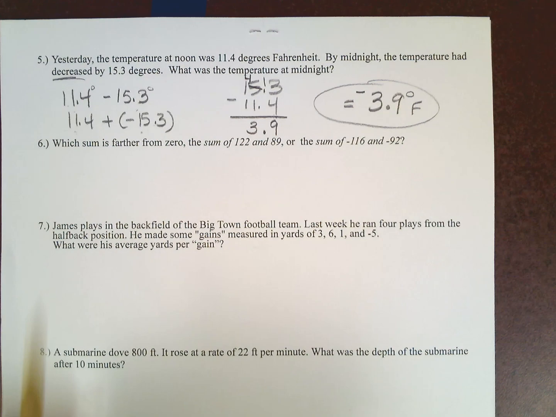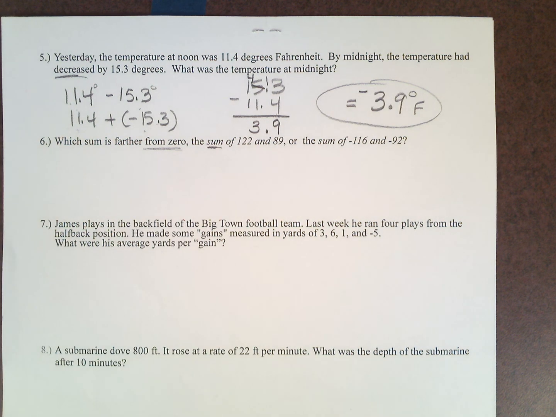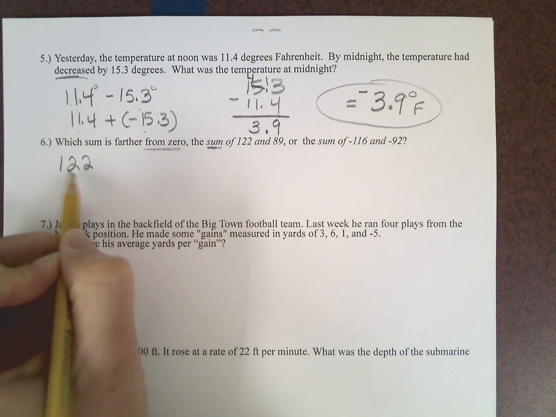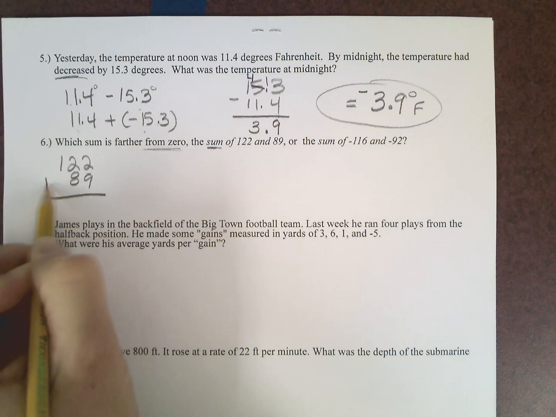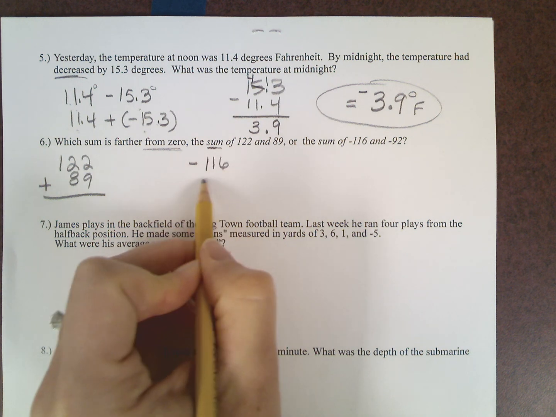Which sum is further from 0? The sum, well, you have to know what the word sum means, huh? Sum means to add. If you didn't know that, it means to add. I'll help you out. So we want to find the sum of these two numbers or the sum of these two numbers.